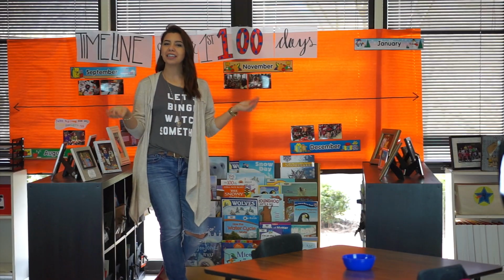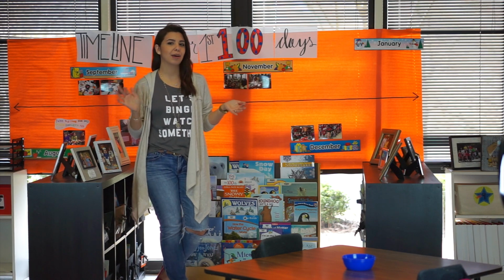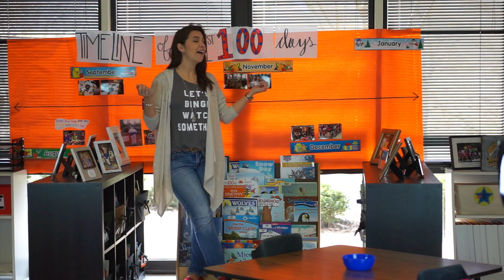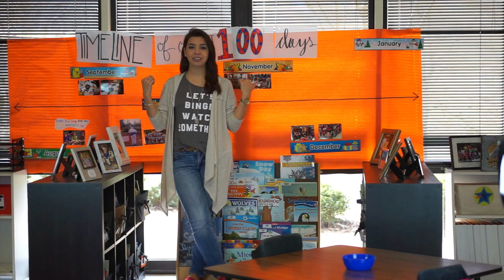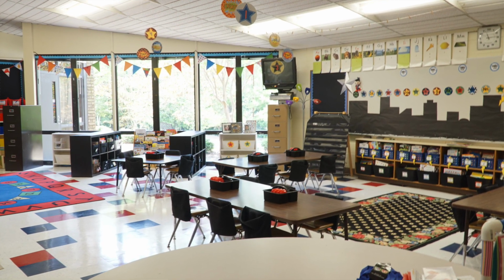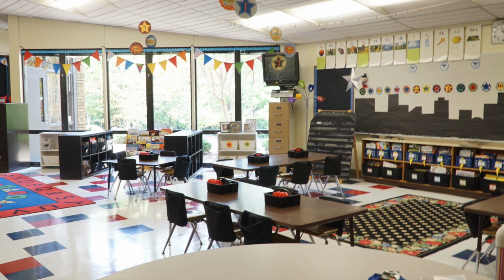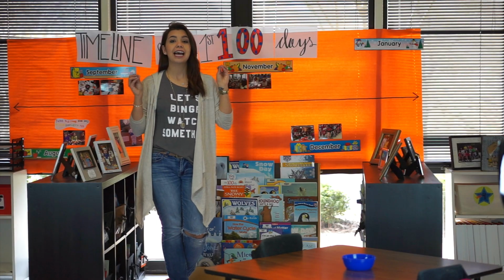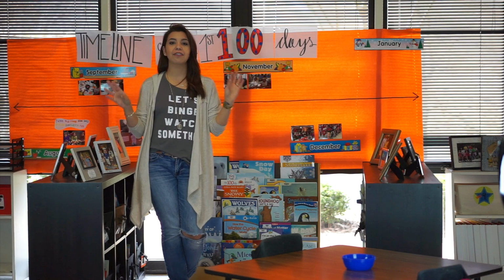All right, so welcome to my library area in my classroom. The one thing that I want to kind of draw your attention to are my windows. Now, right now I have them covered up with this big, huge timeline, but I love my windows. I was actually in a room that had no windows, and I was there for 2 years. So when I moved into this one, I was in love. The light is just so beautiful throughout the day, and I love to just be able to look at the trees.